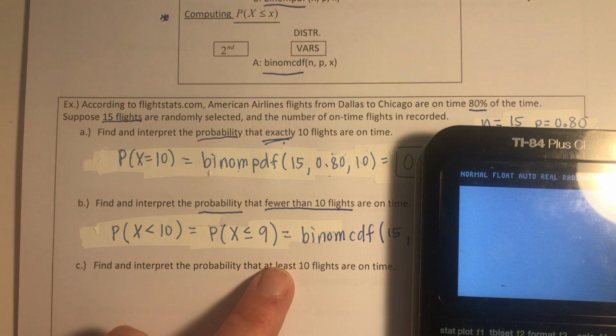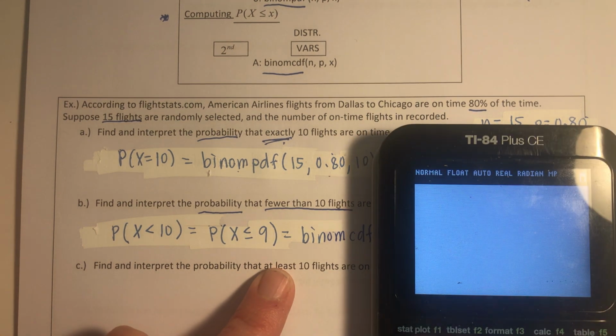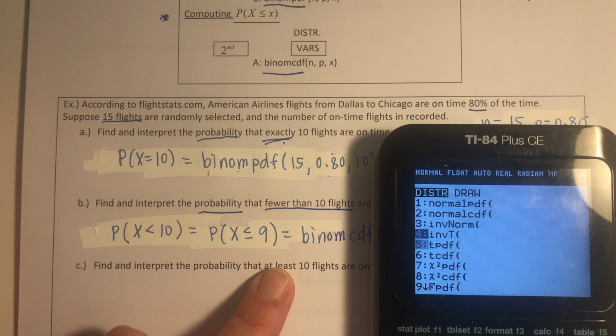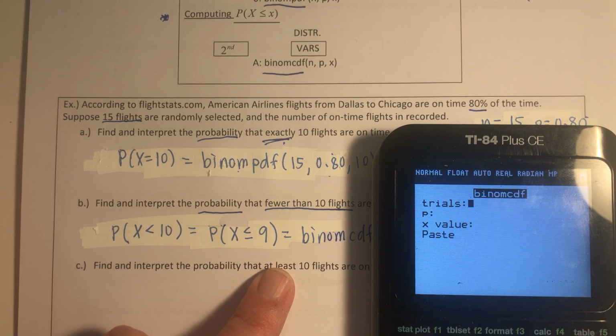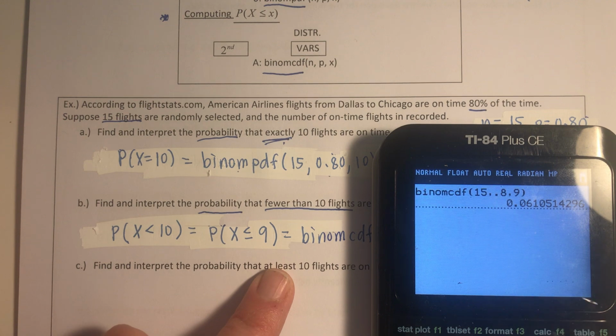Again, we go second, vars. I'm going to go down to binom CDF, hit enter. The trials are 15, the probability is 0.8, and my x value this time is 9. Down to paste. It should look exactly like the older style calculators. Enter one more time. Again, rounding to 4 decimal places, I get 0.0611.